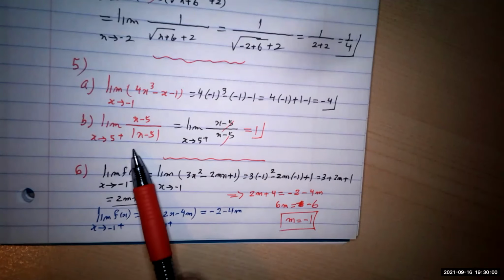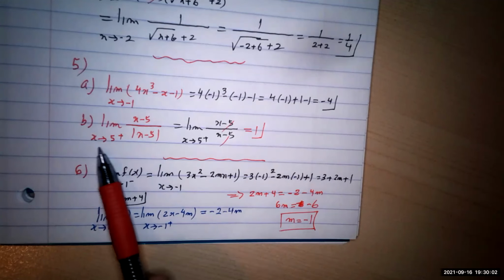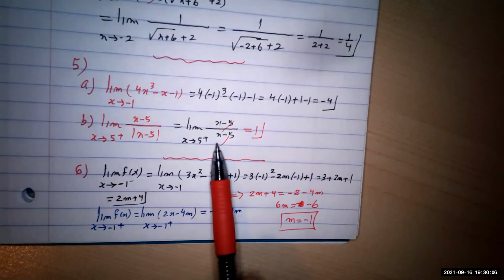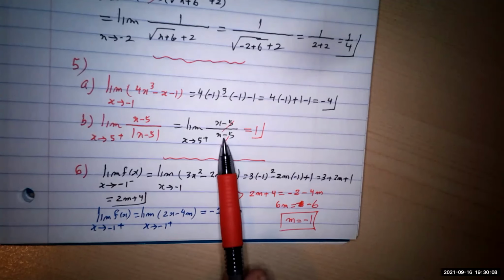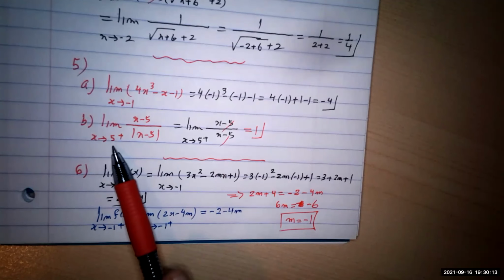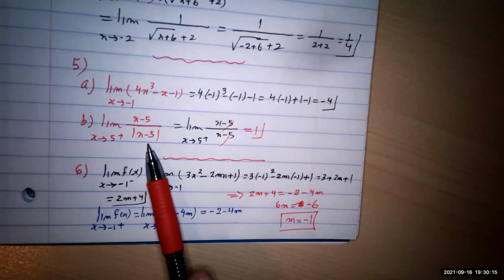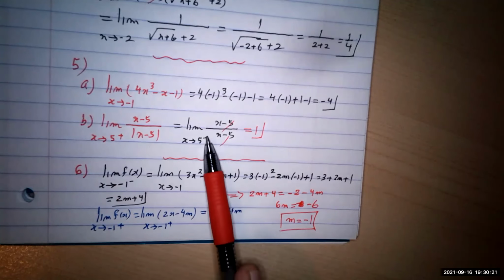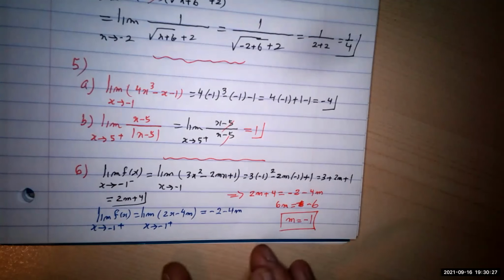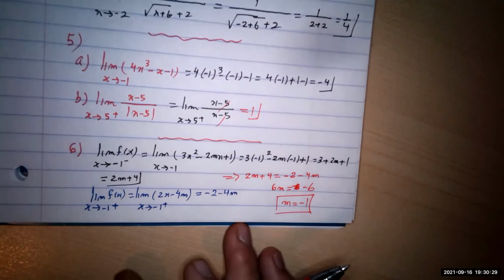And for the absolute value, we talked about it. If x goes to 5 from the positive side, the inside is positive, so you drop the absolute value. x minus 5 over x minus 5, we get 1 right away. If x goes to 5 from the negative side, you drop the absolute value and replace it by the opposite of x minus 5, meaning you get negative x minus 5 over x minus 5. So the result would be -1. So there are 2 cases. Any question? So that's number 5.